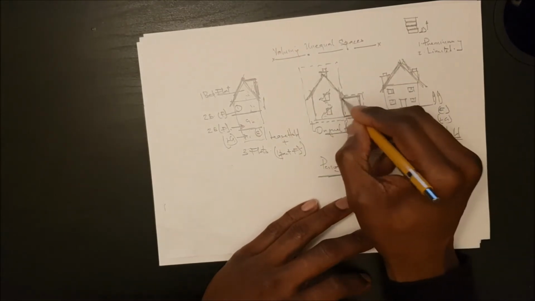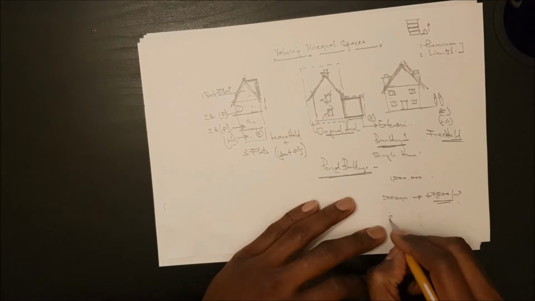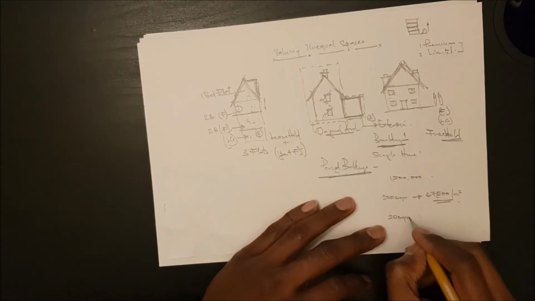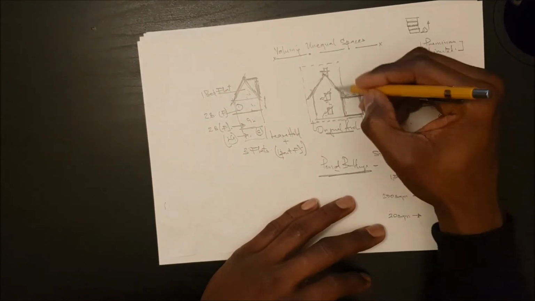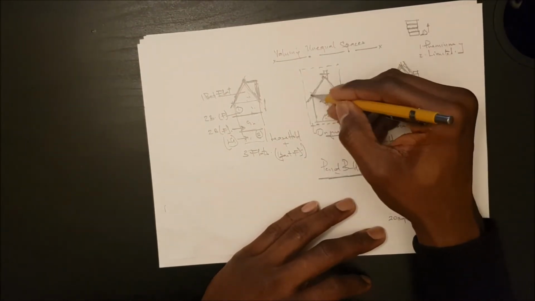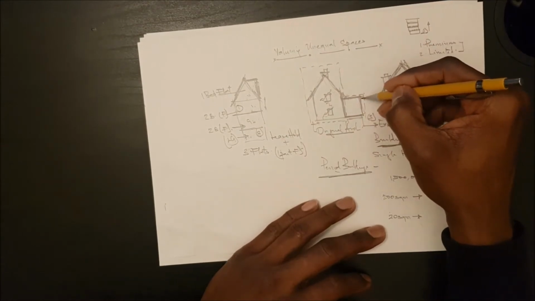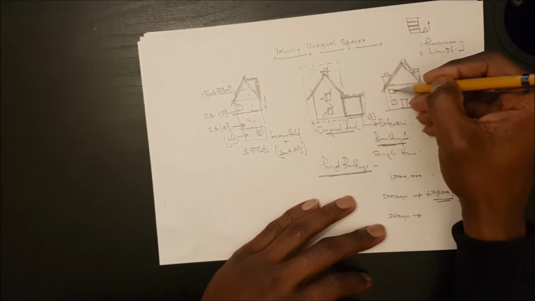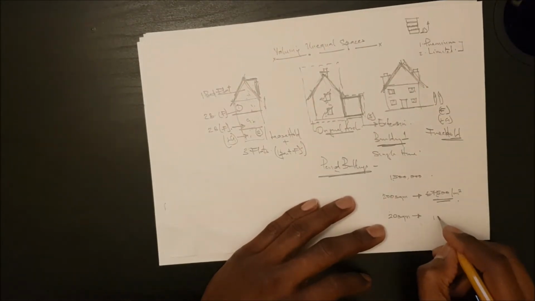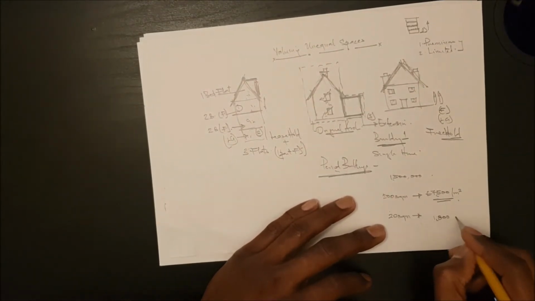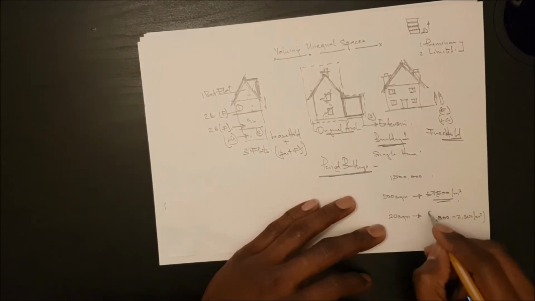If, on the other hand, the extension is 20 square meters, if you were to go to the market and you found a property that was in its original state and you were going to pay a contractor to do an extension of 20 square meters, the contractor would charge you sometimes in the region of about 1,800 to 2,300 per square meter.